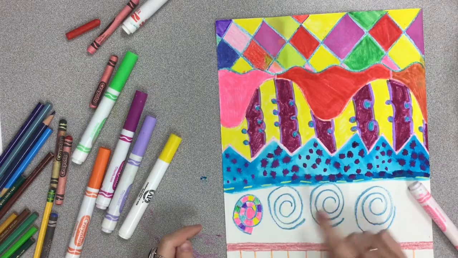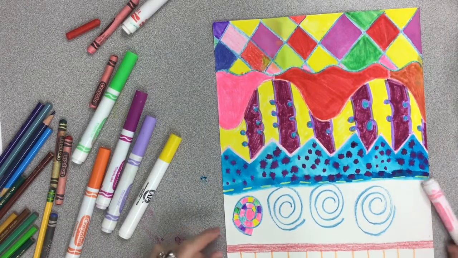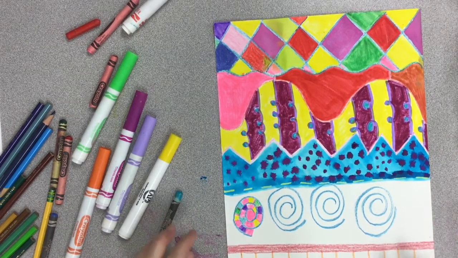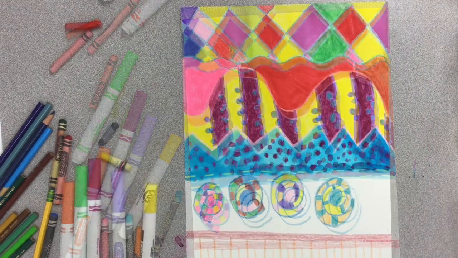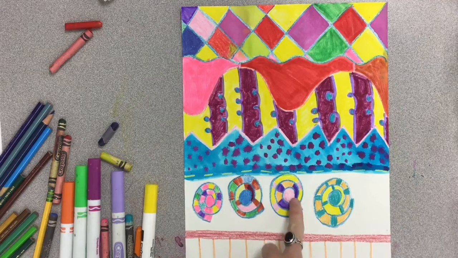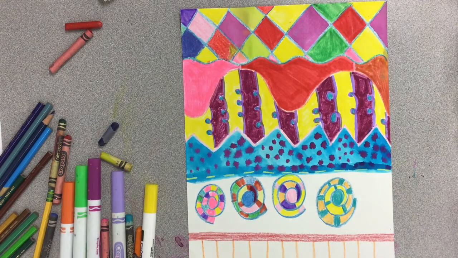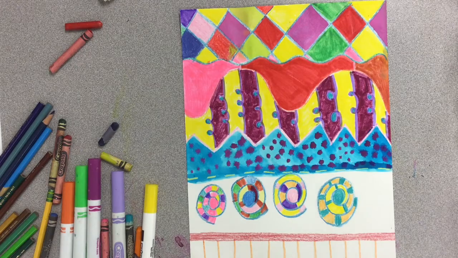So I did one, I'm going to go through and I'm going to do the other three. So we're going to do the other three together. Okay, so now I have colored in my spirals with lots of different colors. And the last thing I'm going to do today is color in this background.